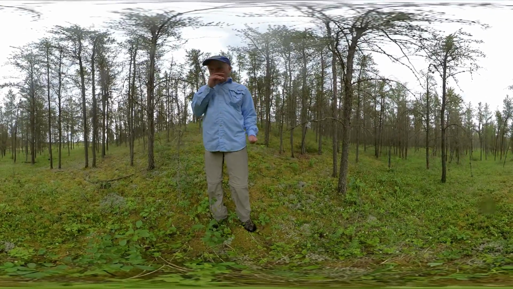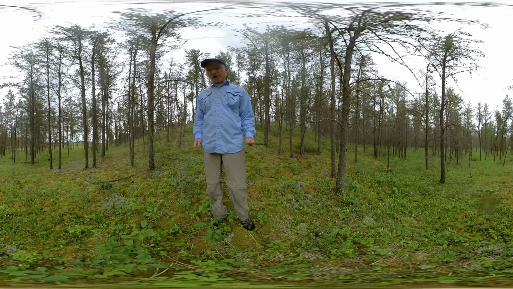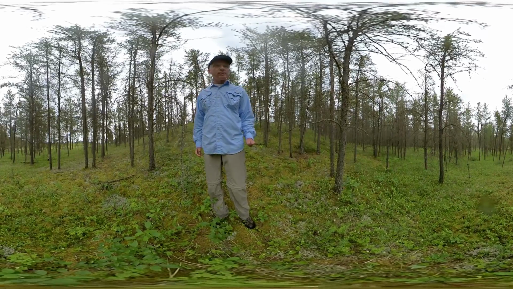And you can see that it appears to be a lot more ground vegetation, more ground cover rather than being kind of open.